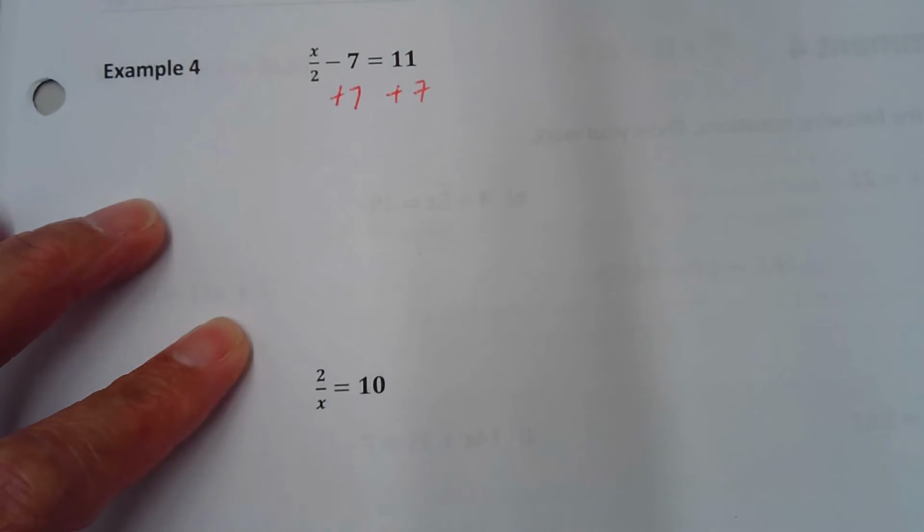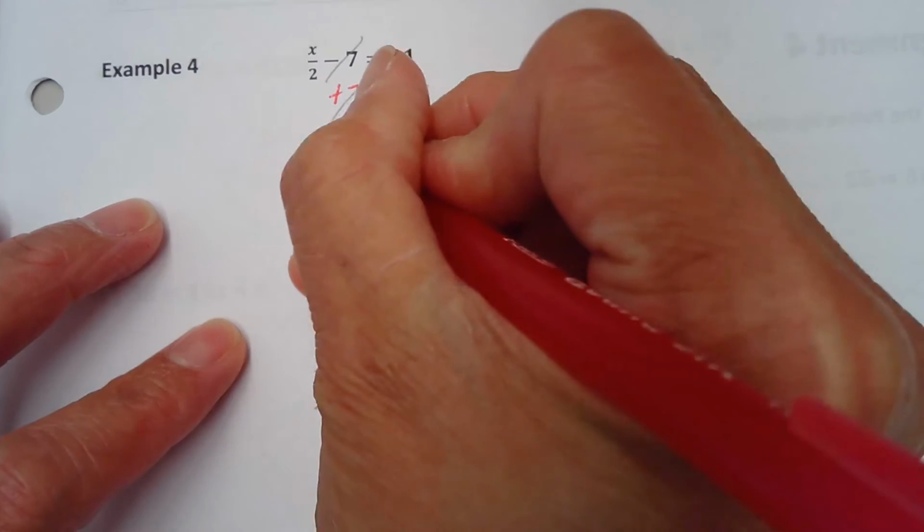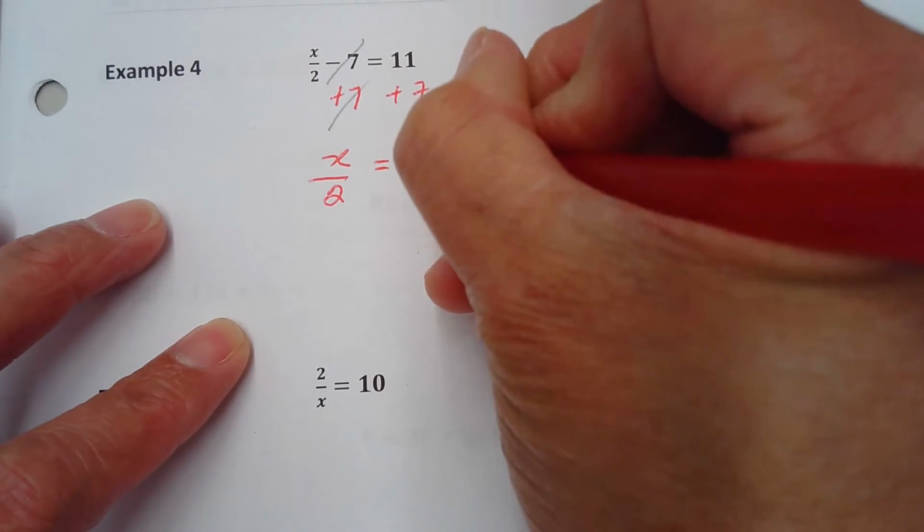Any suggestions on what we do here? Get rid of which one first? The minus 7, right? And how do we get rid of minus 7? Yeah, we're going to do plus 7. So plus 7 and minus 7 cancel each other out. We're left with x divided by 2 equals 18.